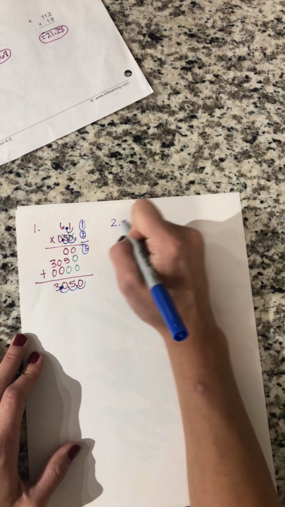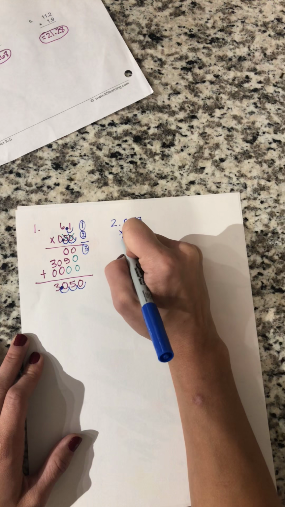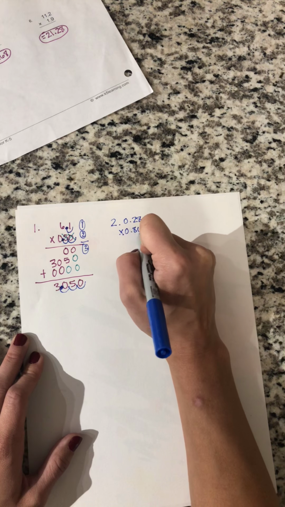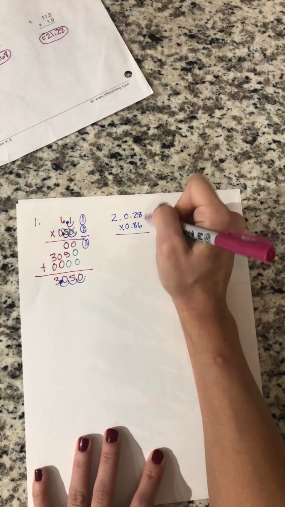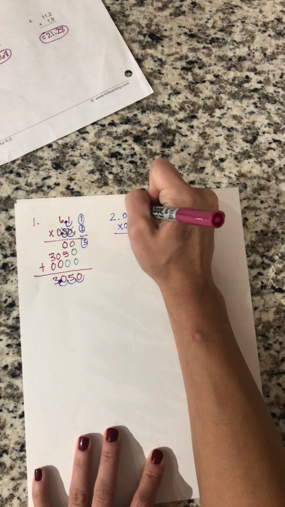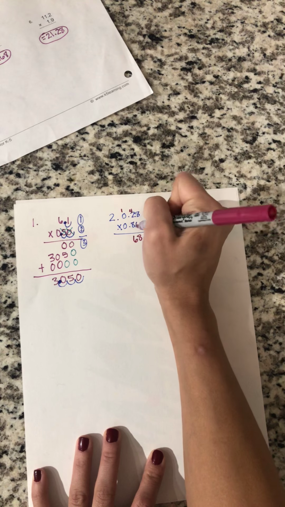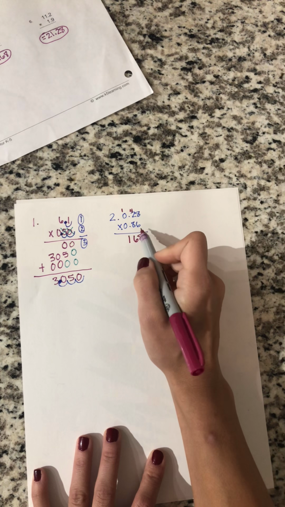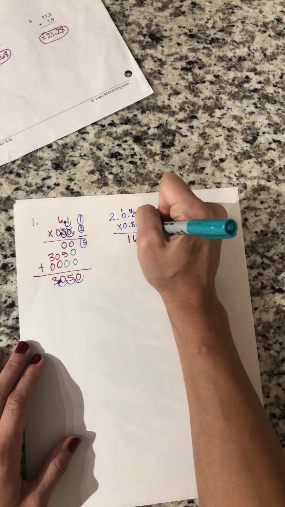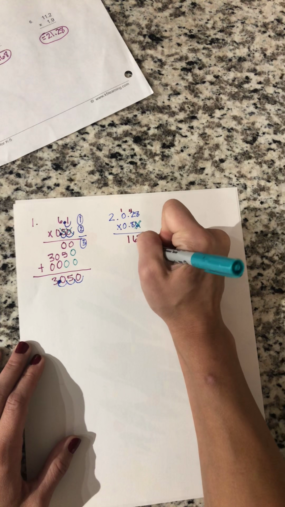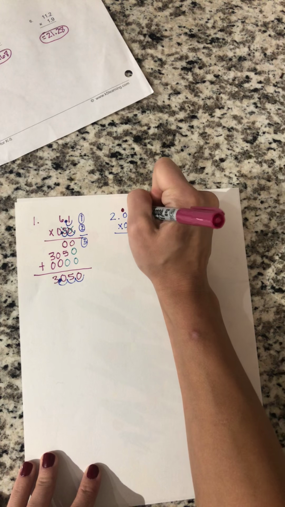Number 2 is 28 hundredths times 86 hundredths. Okay, so I'm going to start by multiplying everything on the top by my 6. 6 times 8 is 48. 6 times 2 is 12, plus 4 is 16. 6 times 0 is 0, plus 1 is 1. I have multiplied everything on the top by my 6. So I'm going to go ahead and cross him out, put a 0 to hold its place, and move on to the 8. And I can also get rid of these so they don't confuse me.